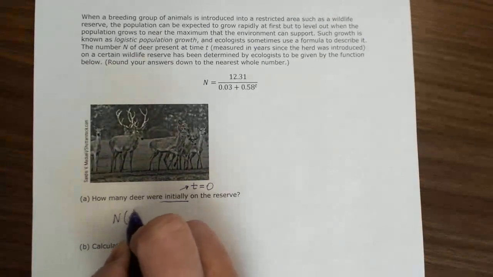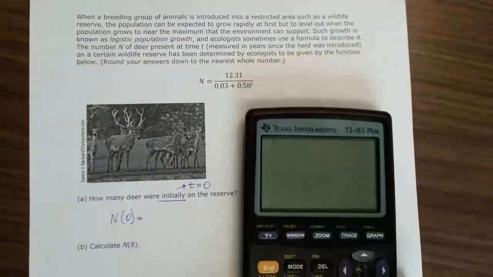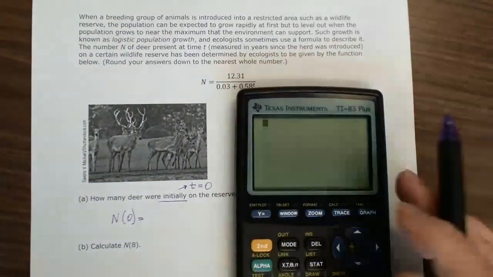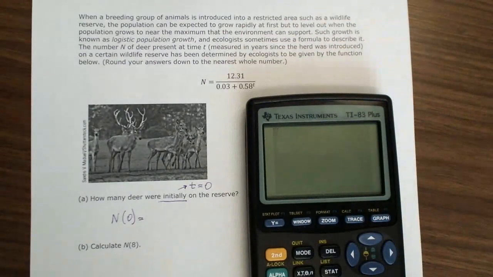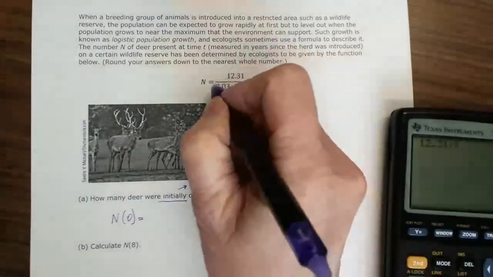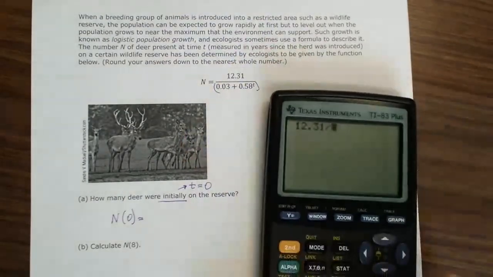So n of 0 is equal to, I will show you how to calculate the value on TI-83 calculator. It will be 12.31 divided by, and we have to put the denominator inside of parentheses.